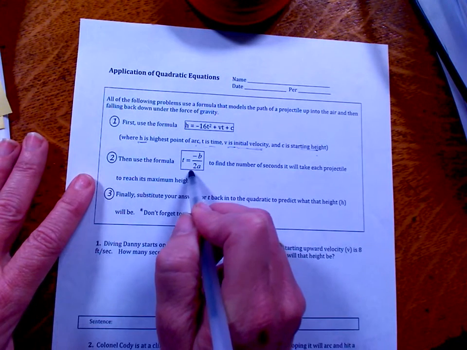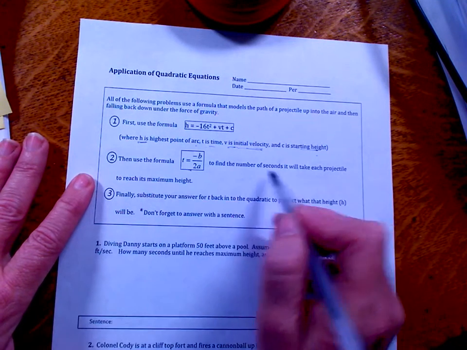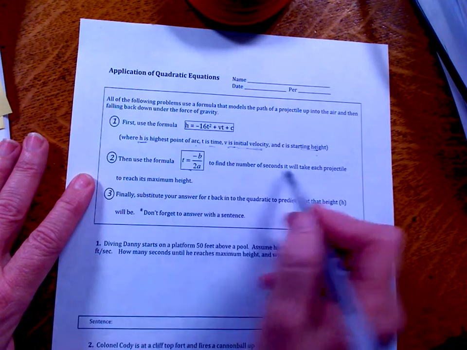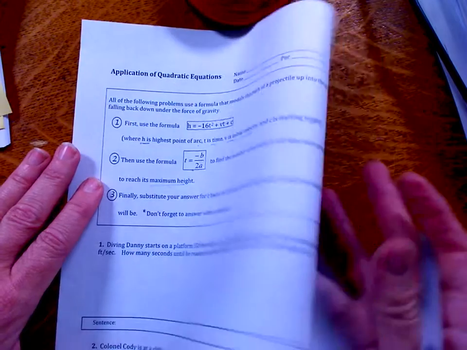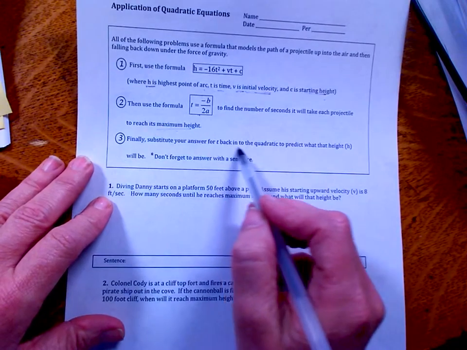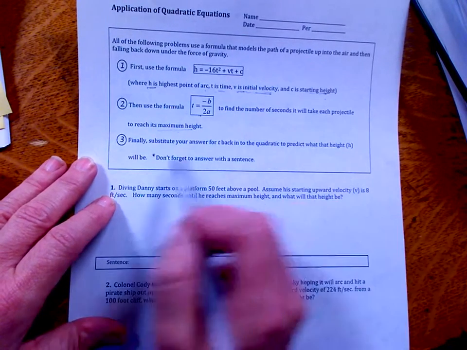Use our vertex formula to find the number of seconds it takes for each projectile to reach its maximum height. And then finally, submit your answer for T back into the quadratic to predict the height it'll be.